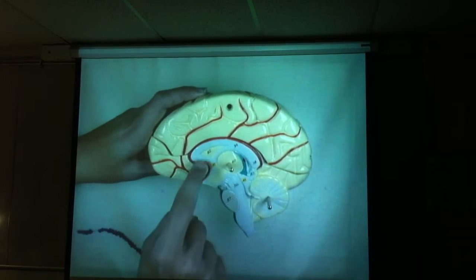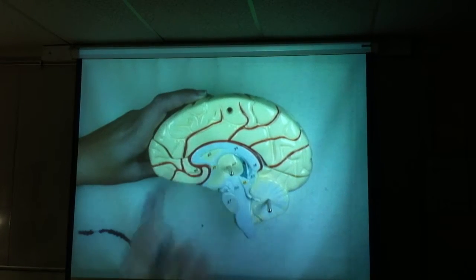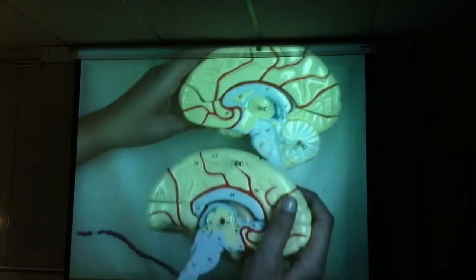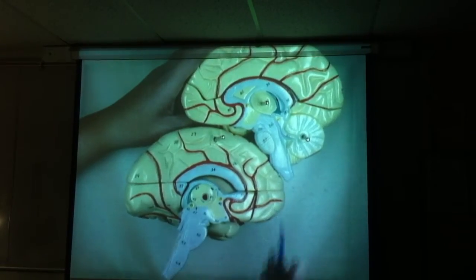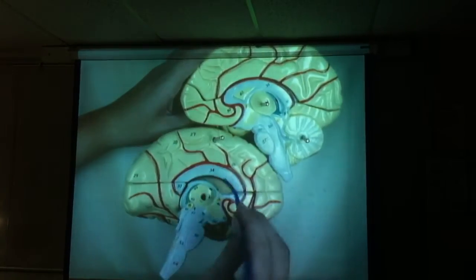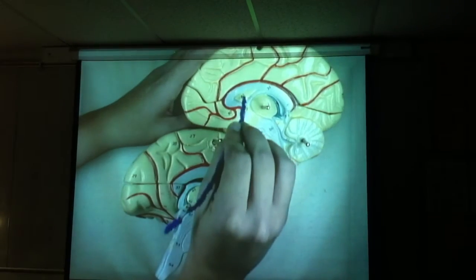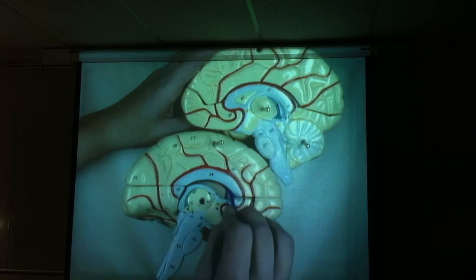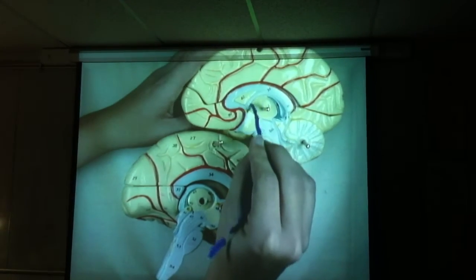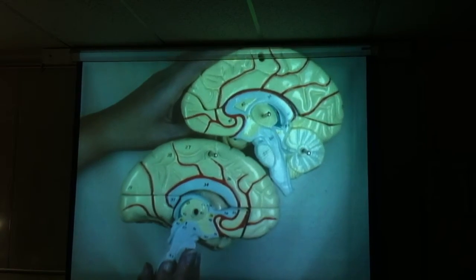What you are seeing is the wall right here that separates the lateral ventricles. So on the other half of this brain, there is no wall, but there is a ventricle. So this right here, the septum lucidum, is in between the two ventricles. And then the fornix is the floor of the ventricles.